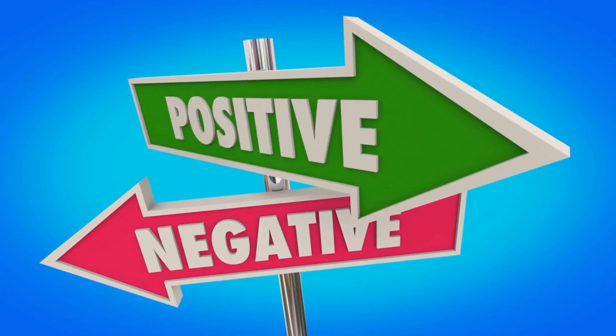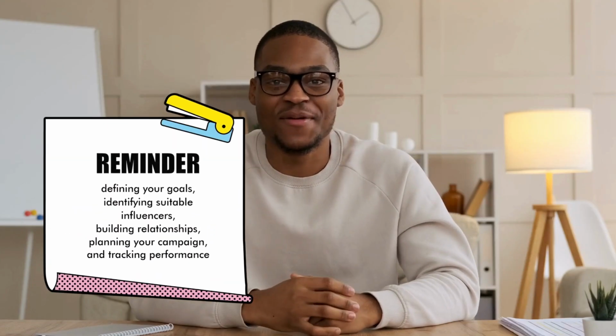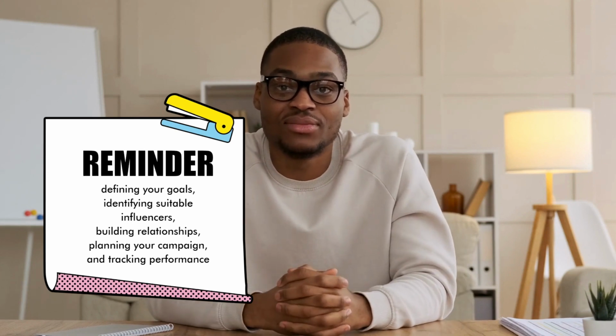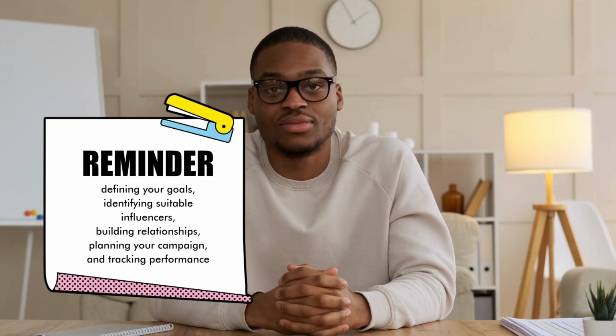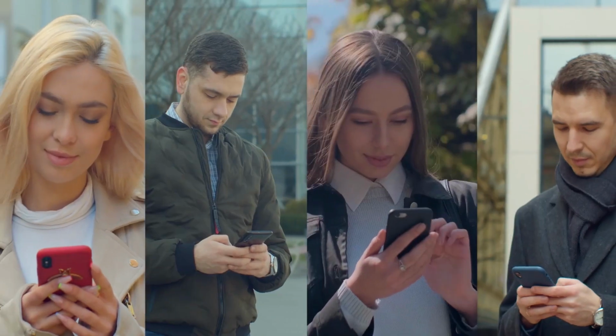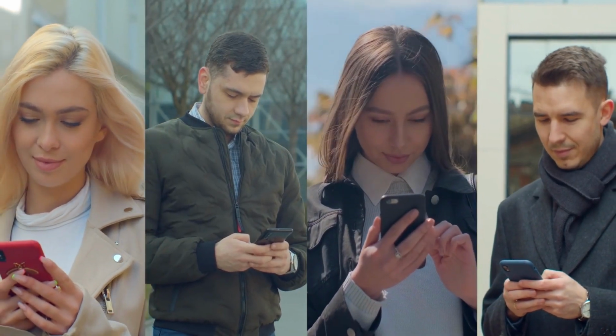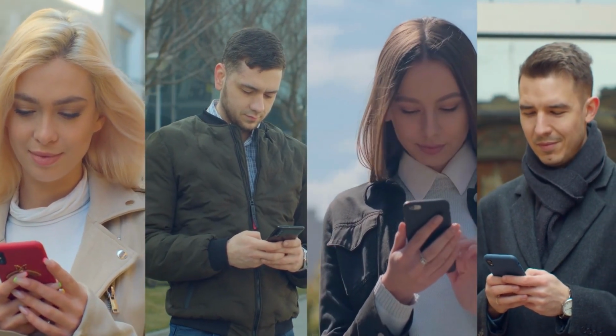To recap, influencer marketing is a powerful strategy to amplify your brand's reach and connect with your target audience. By defining your goals, identifying suitable influencers, building relationships, planning your campaign, and tracking performance, you'll be well on your way to influencer marketing success.